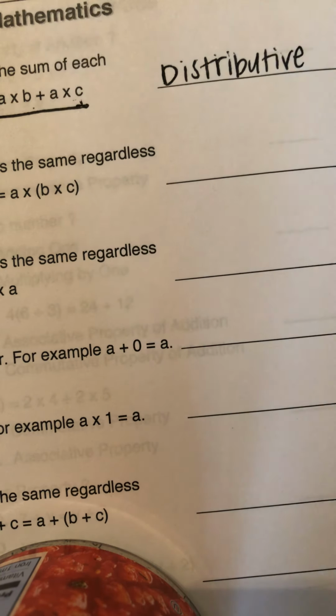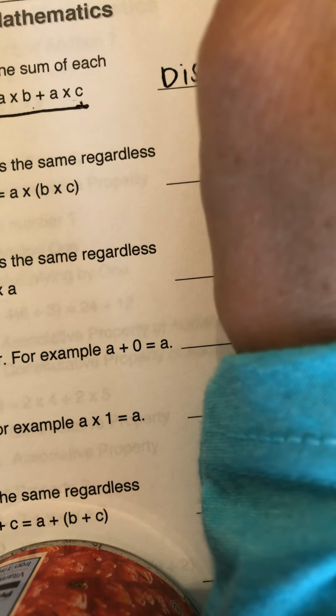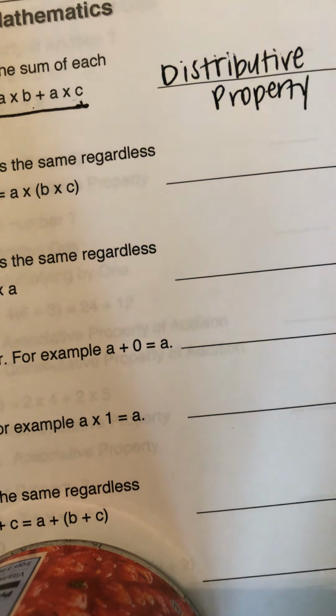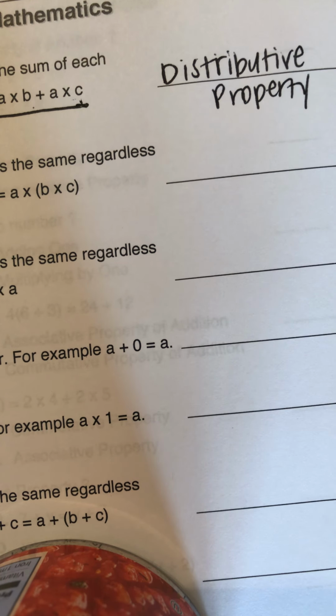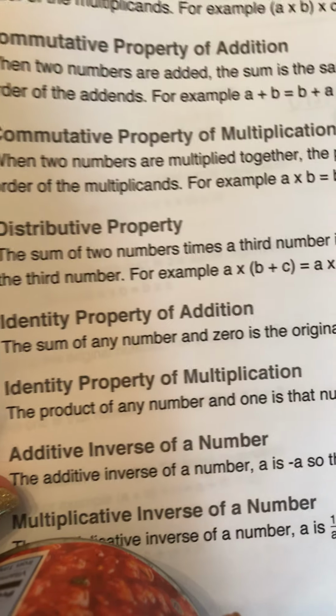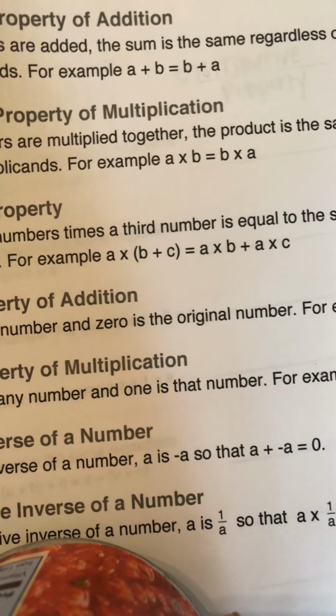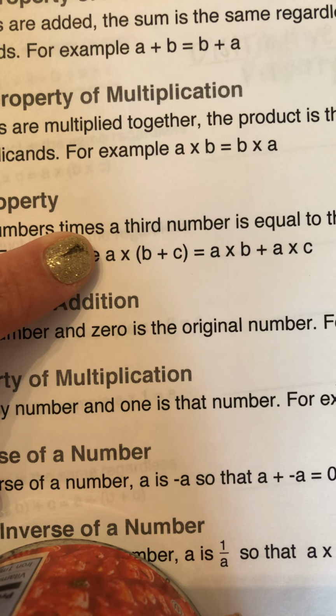So I'm going to say distributive property for this one. And this is kind of hard, but look at the example, and I promise you that when you see distributive property on the sheet, it has the exact same example. So this is saying the exact same thing.